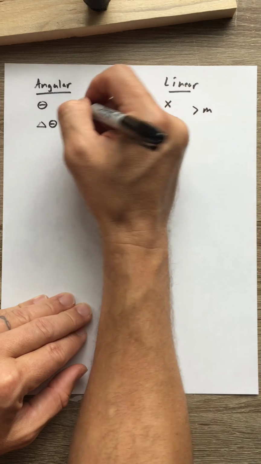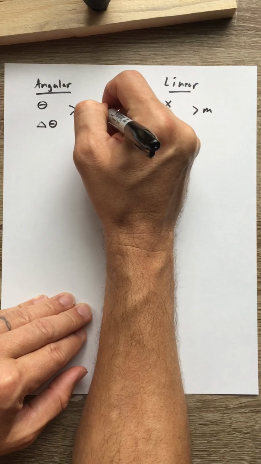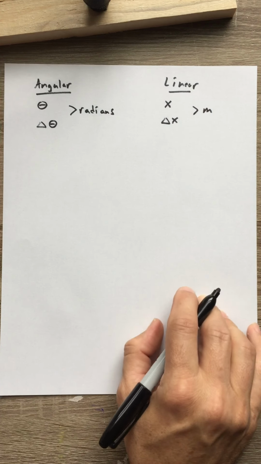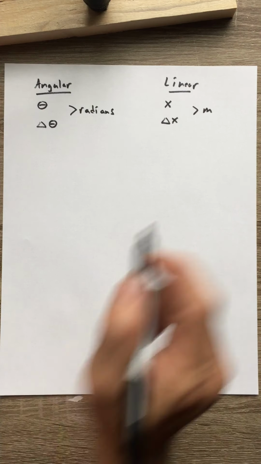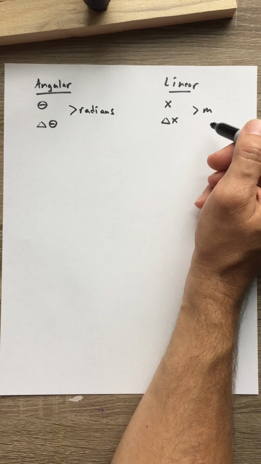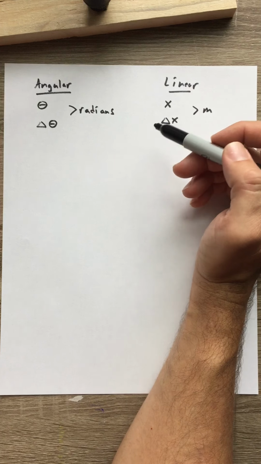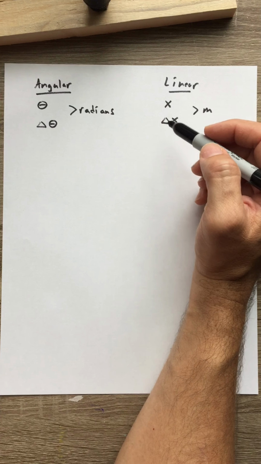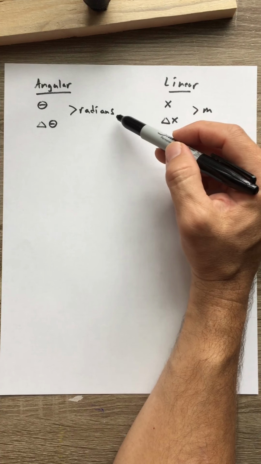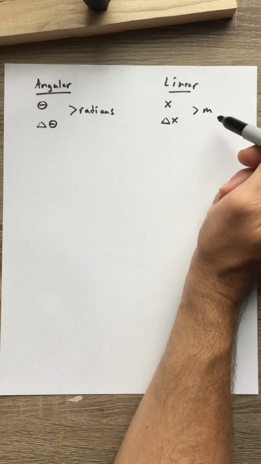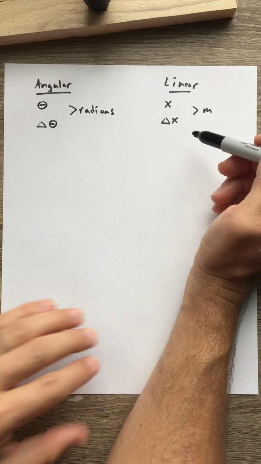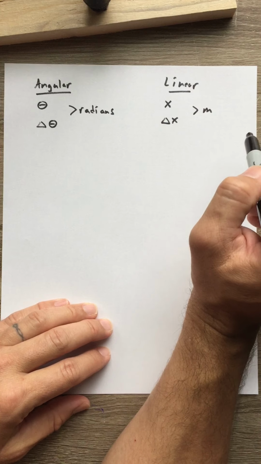Theta and delta theta are going to be measured in radians. Now, let me caution you, a radian is not really a unit in the same sense that a meter is a unit. Very often we see radians just kind of disappear from unit consideration. And that's because radians aren't really units like a meter is a unit. Recall that trigonometric functions must be dimensionless.